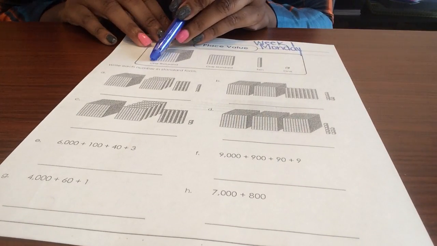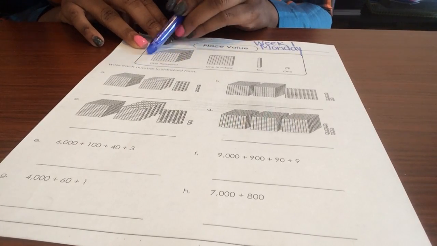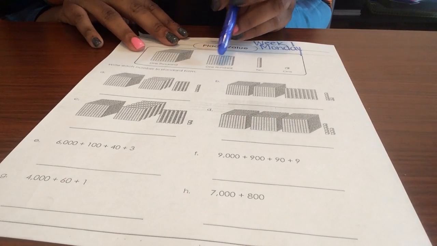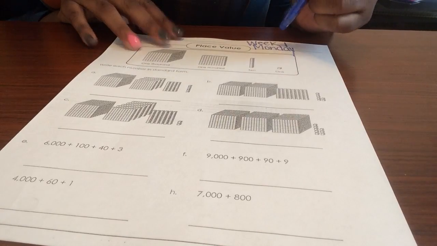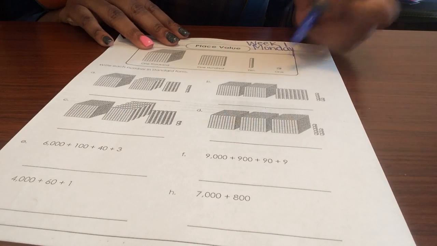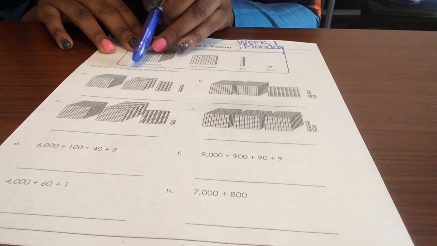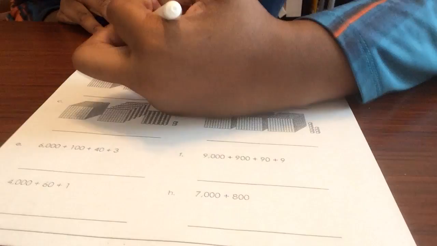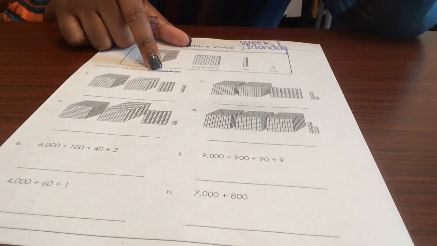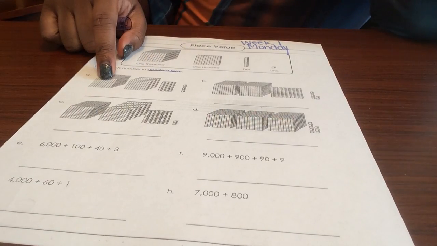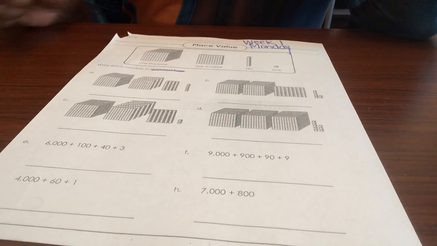So right here, we are going to be talking about place value. Right here, we've got a thousands block. We've got 100s, a flat. We've got 10, which is a long. And we've got 1, which is a unit. Okay? It says write each number in standard form. So I'm going to underline standard form. Standard form is just the regular number. So we've got to know what we have and how much it's worth, or what is the value.